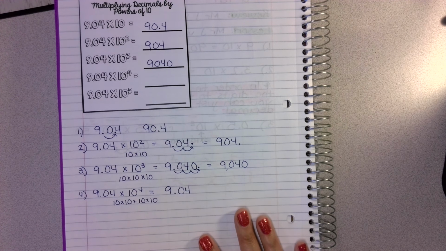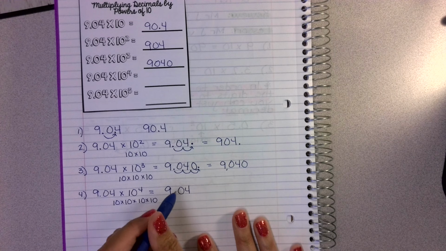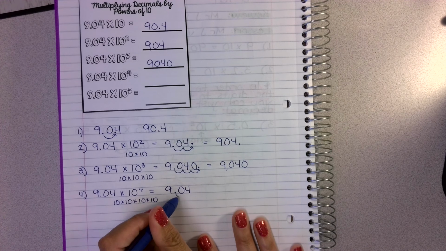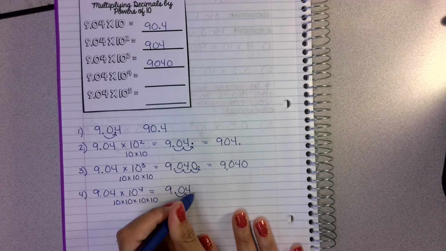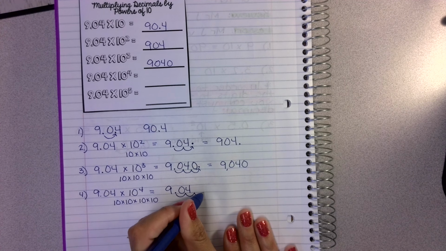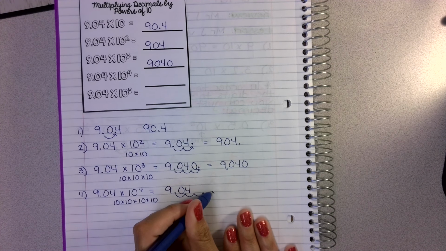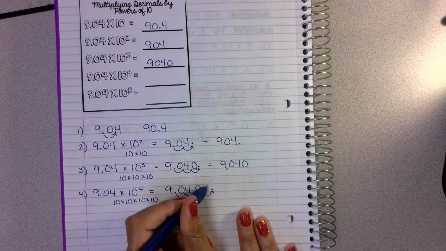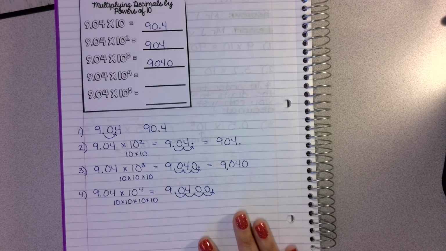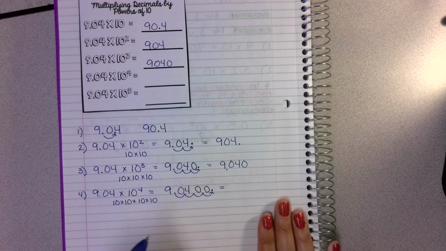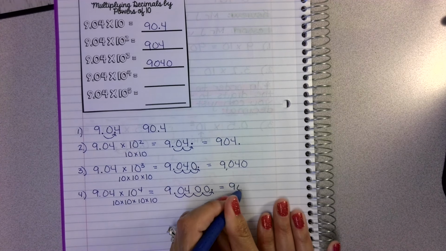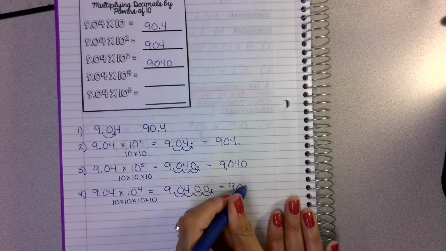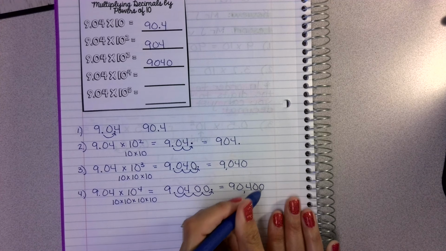And it's really important that you make your jumps go in between your digits and that they're big enough to put your zeros in. So 1, 2, 3, 4. Because if you don't make them big enough, you won't have room or it won't look like you need to put a 0 in there. So this equals 90,400.